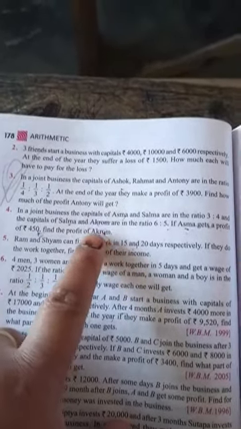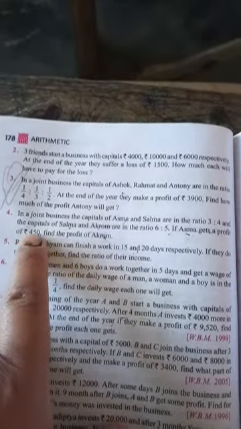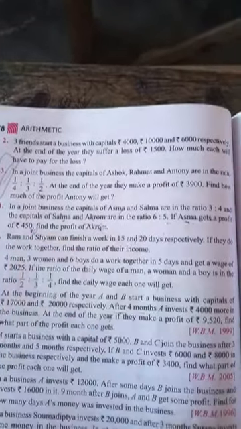Now here what you need to find is the profit share of Akram. Now here we do not see the total profit. So first we need to get the total profit with the help of this 450 share of Asma. So let us solve this question.